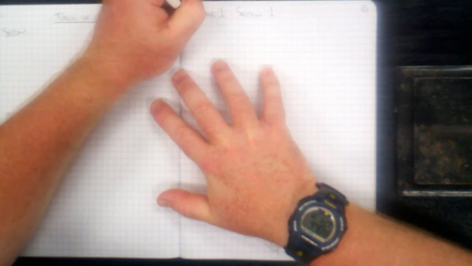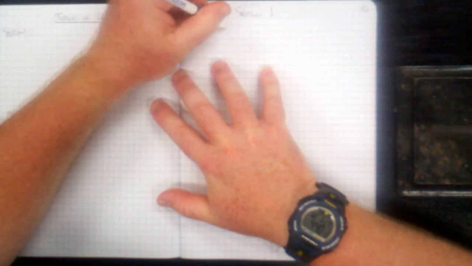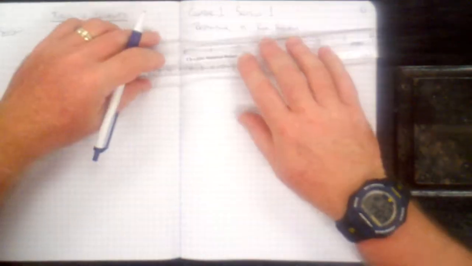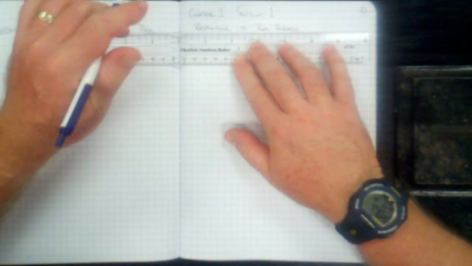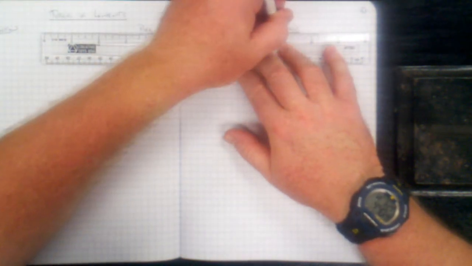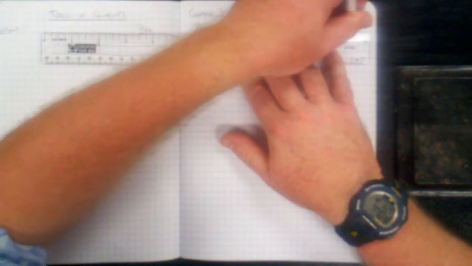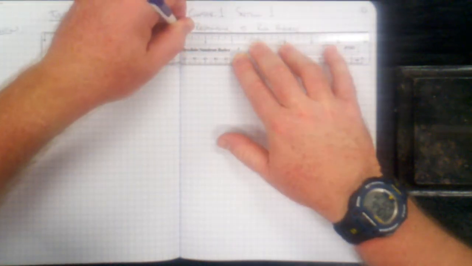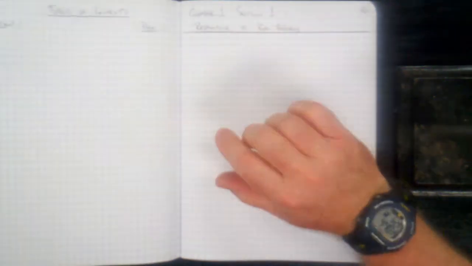And the title is Responding to Road Hazards. And what we'll do is we'll underline this baby. We'll underline all the way across so we know that we're starting a whole new section.